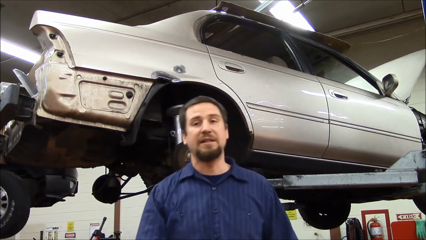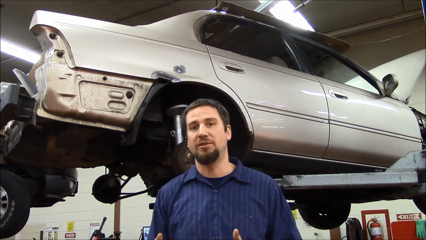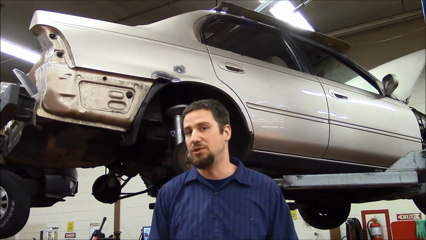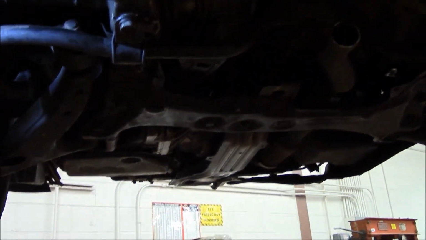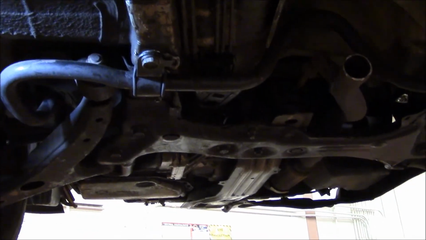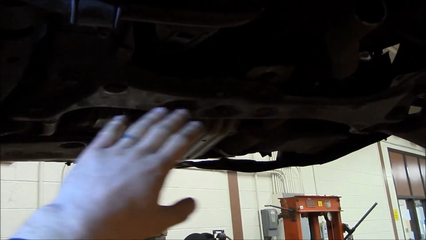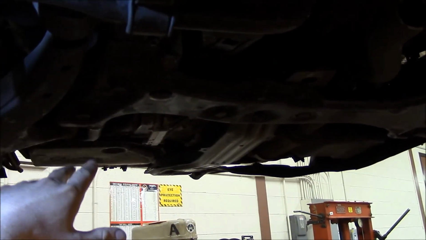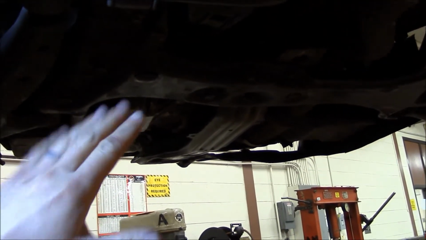So let's get underneath of this thing and look close to find some of the landmarks that are going to let us know that this is a unitized vehicle or unibody construction. Okay, we're underneath of the Corolla, and I want to point out a couple things. First, we can see this heavy metal boxed out section that does kind of look like frame material, and it is. We call this a subframe.